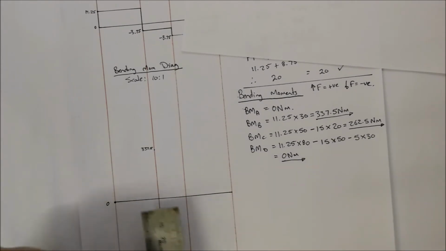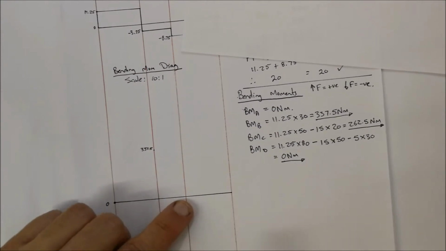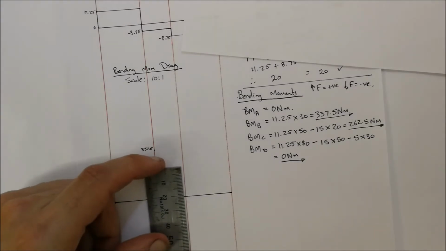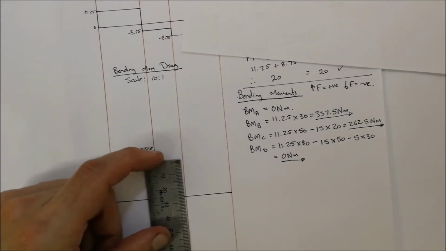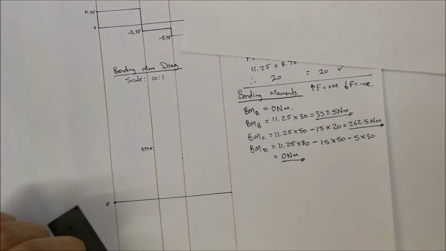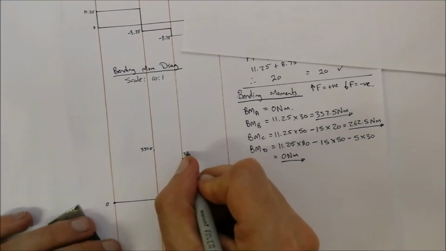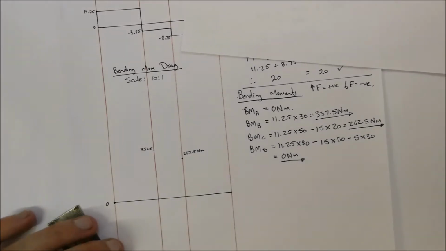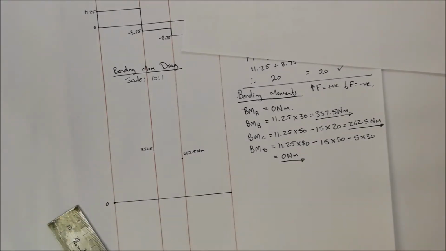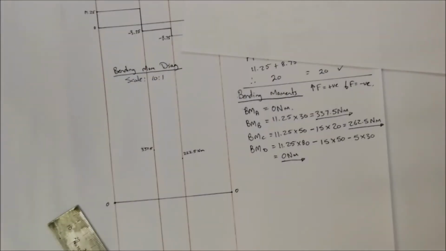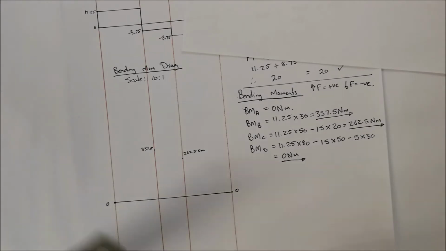Okay, so from our zero line at our beam, we're going to measure 262. In this case, it would be 26.2 millimeters. So that is 262.5 Newton meters. And then the bending moment at D is 0 Newton meters. Okay, and then all that we do is we join the dots.